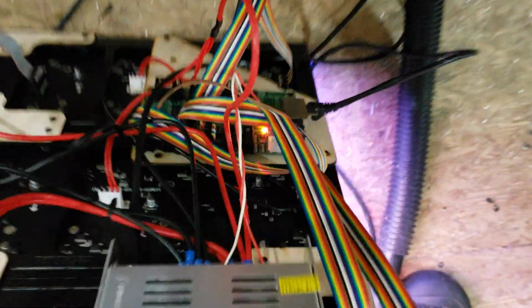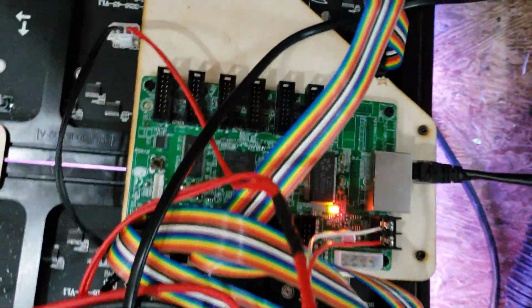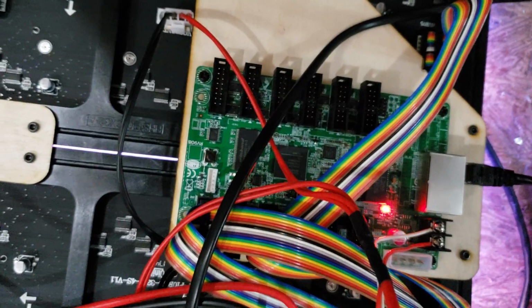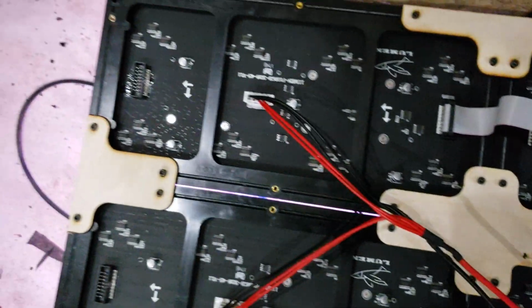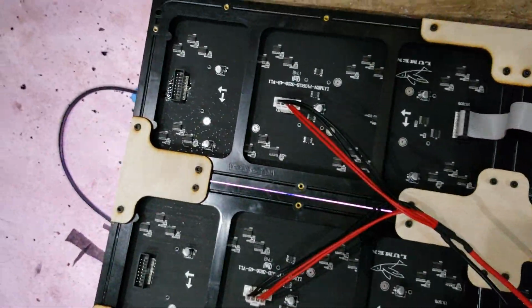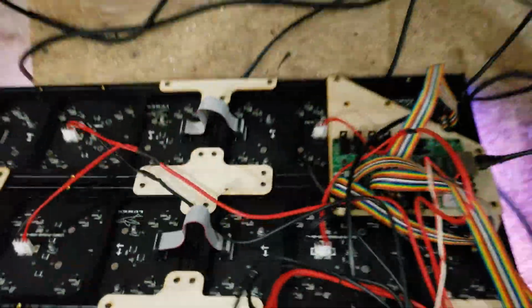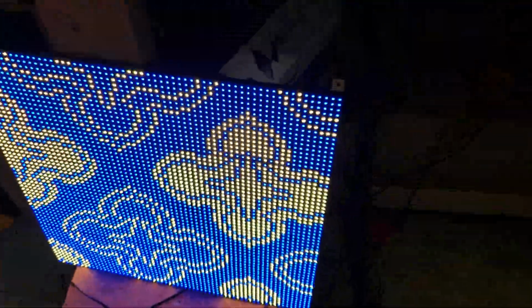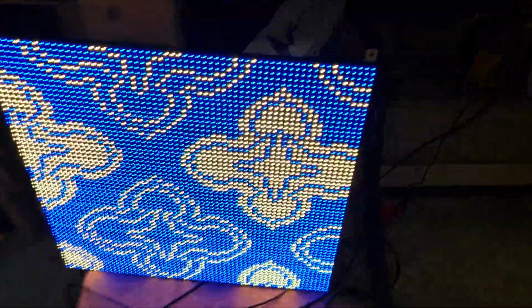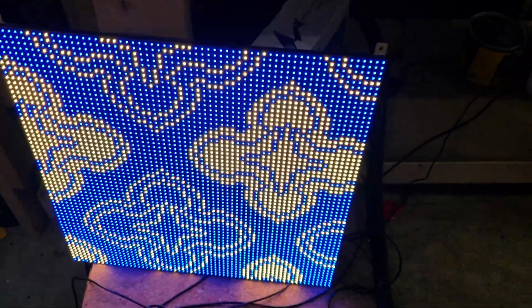Double network ports that go to a receiver card on the back of the screen. So each one of those, it can power a single row. You see how that's chained, and it has another port open. I can just keep going on down for as many pixels as the sender card will support. And right now it's just showing a test image on there.